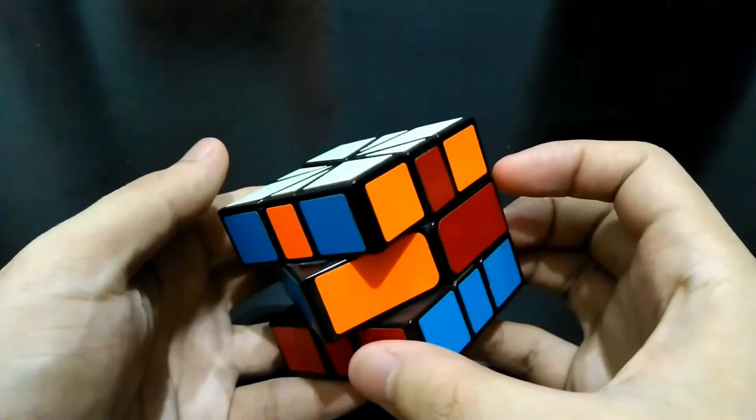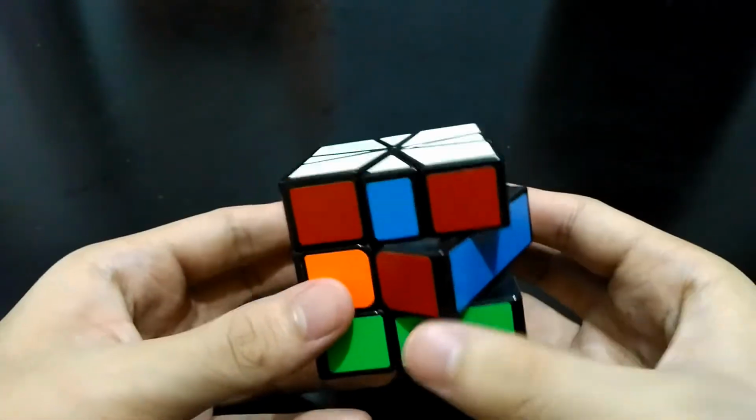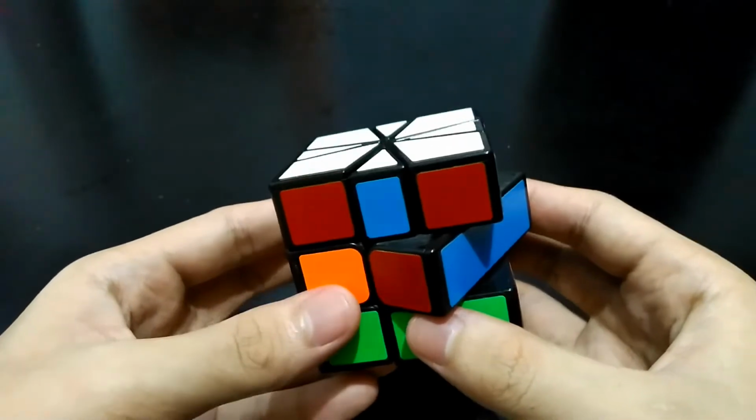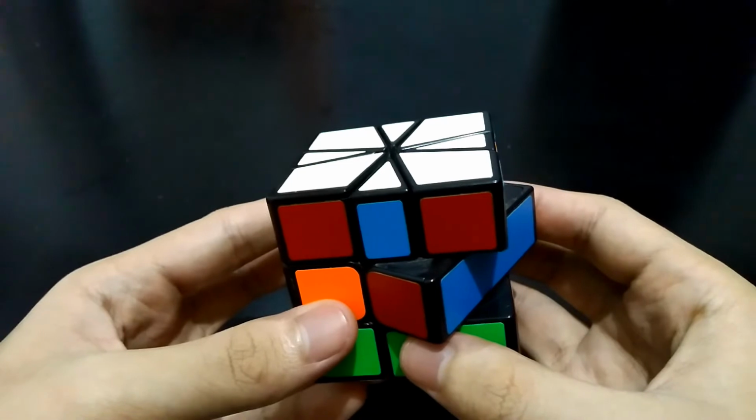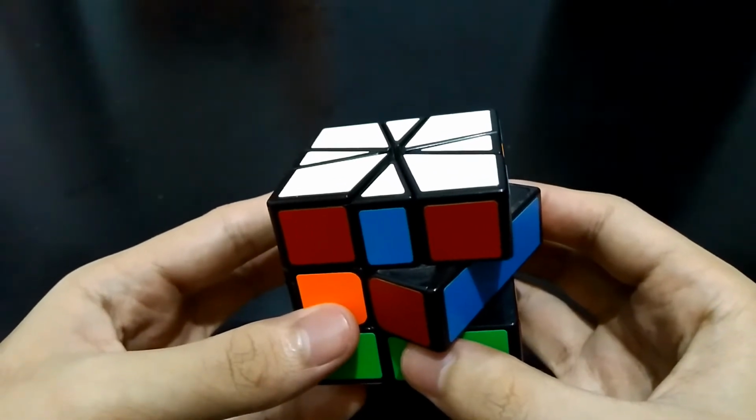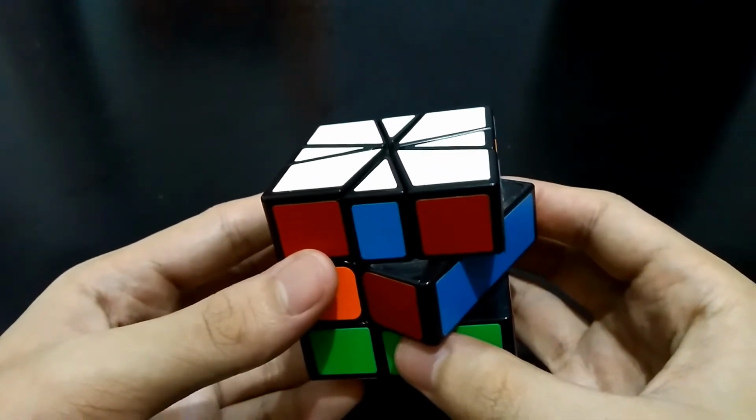Now there are three incorrect edges, and that means that you don't have parity anymore. You can solve it already using the steps and algorithms in permuting edges. If you would like a review on that, please watch my Square-1 full tutorial.